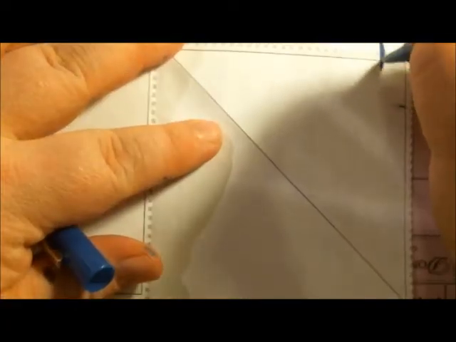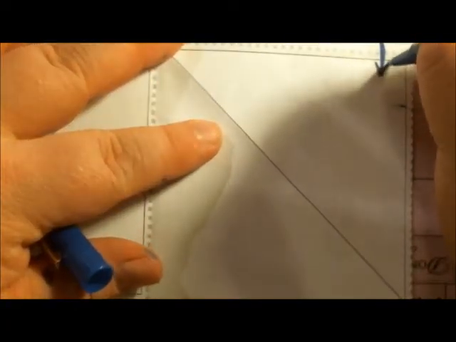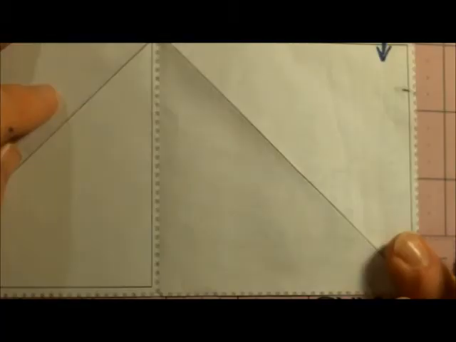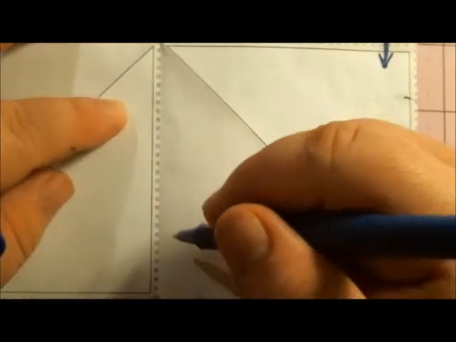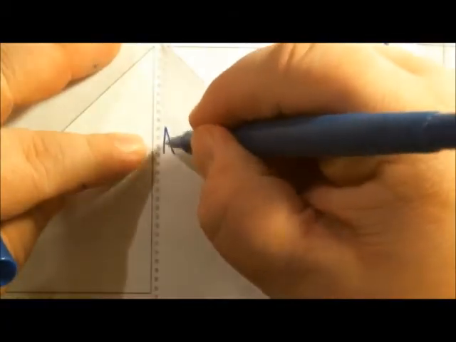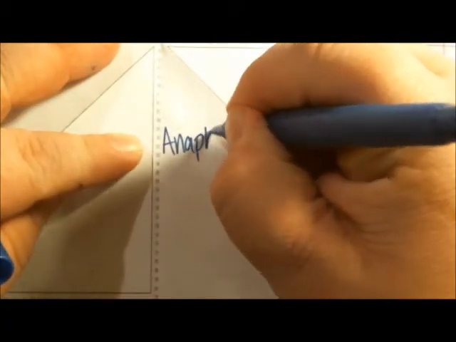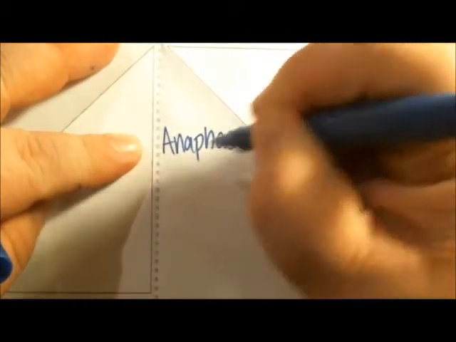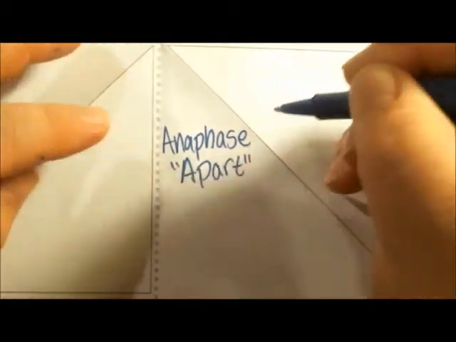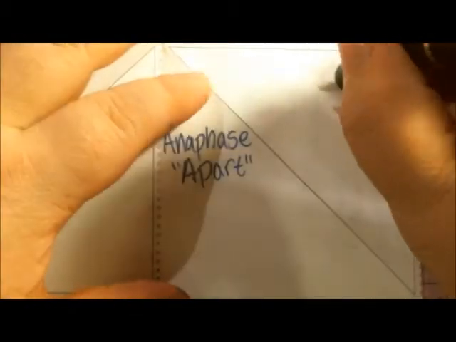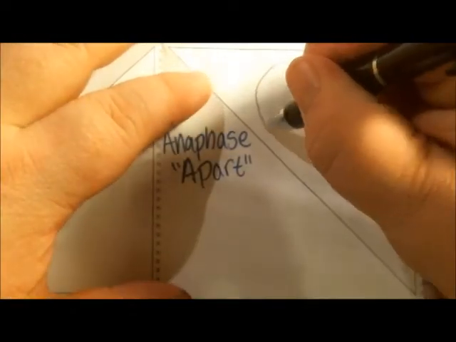Have our arrow coming down into here. And this one is Anaphase. And our hint is apart. So the cell actually stretches out. So I've got a nice long cell.